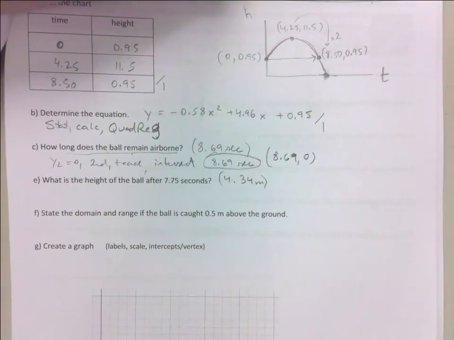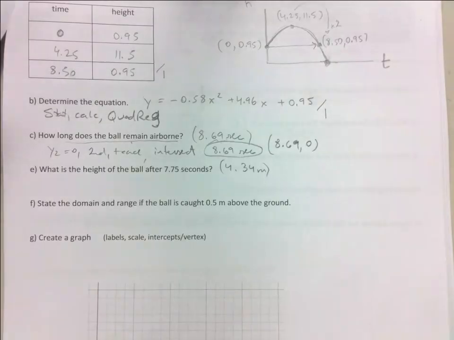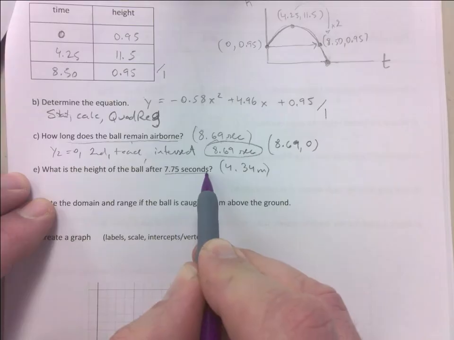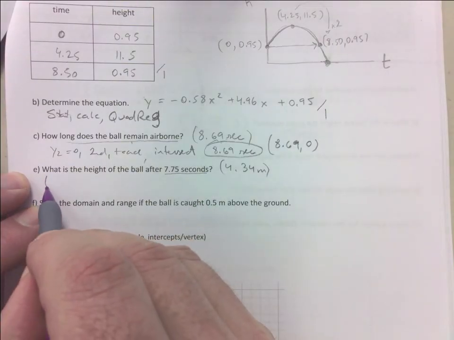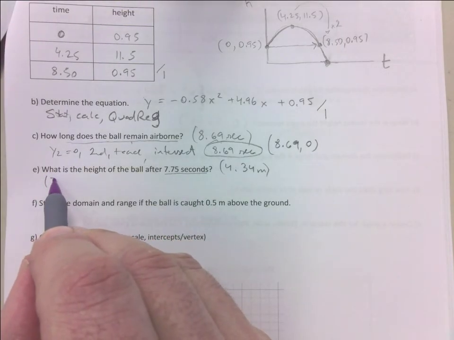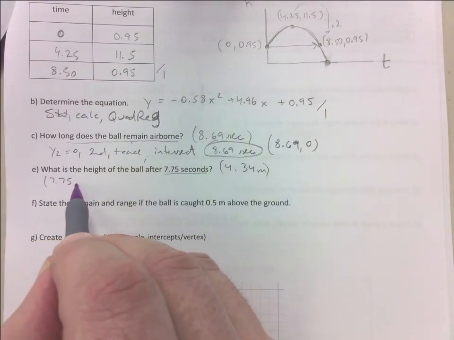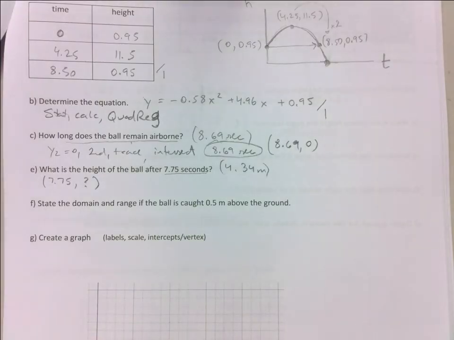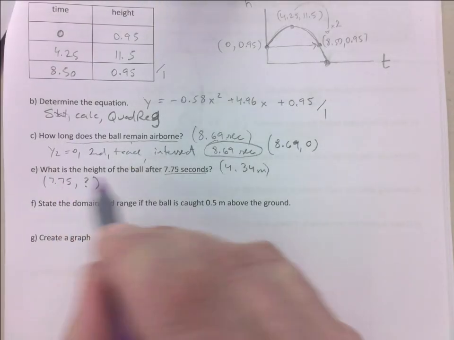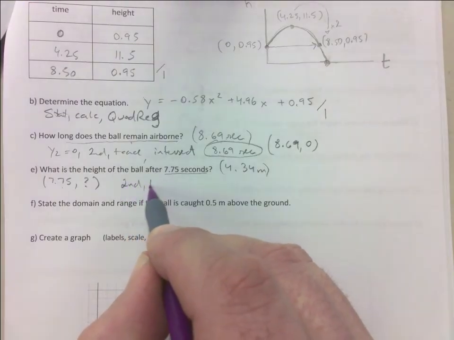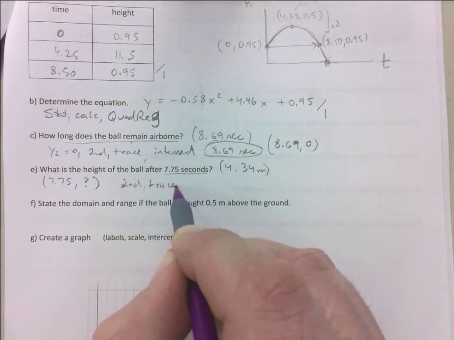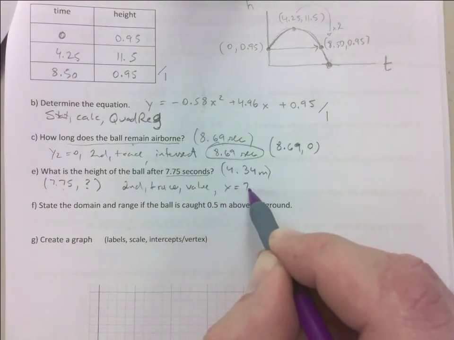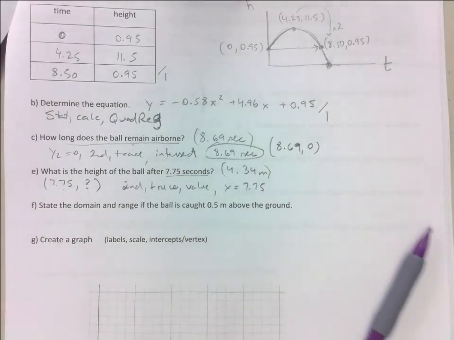Here are more questions. What is the height of the ball after 7.75 seconds of throwing the ball? So basically what this is saying is, if x is 7.75, what is y? What is the height? And when you have the x value, you want to use second trace, value, and you want to let x be 7.75.